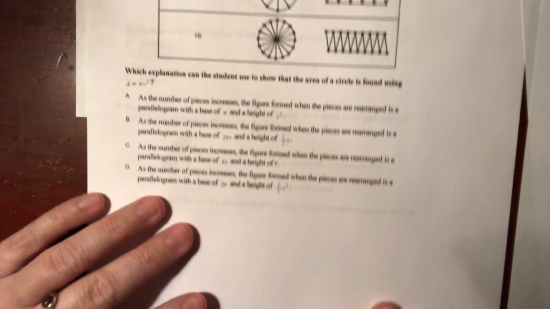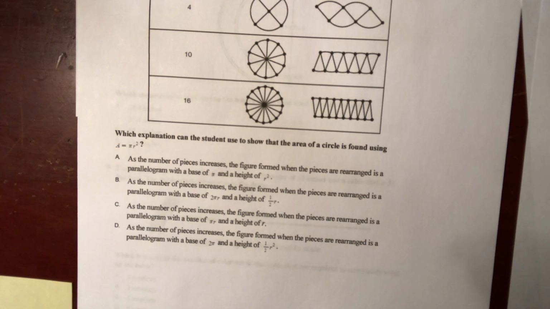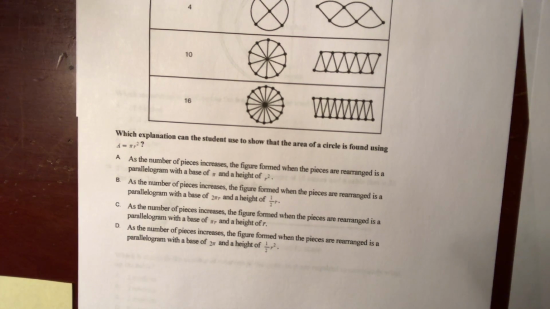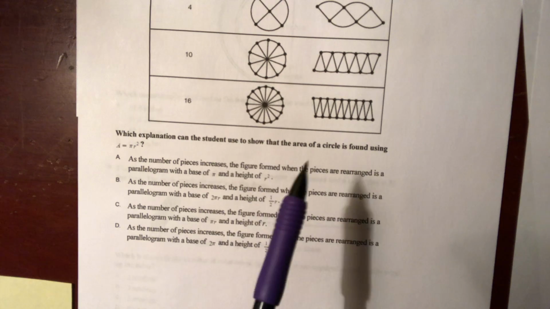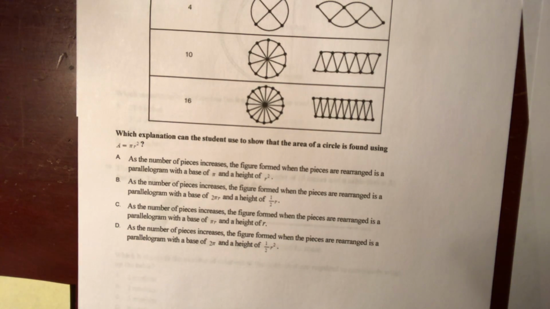All right, this one is kind of crazy looking, and I put it in here because it's kind of neat to see that a circle, when it's cut apart, can make a different shape. So let's just look through it. A student is demonstrating how the formula for the area of a circle is derived from the definition of pi.